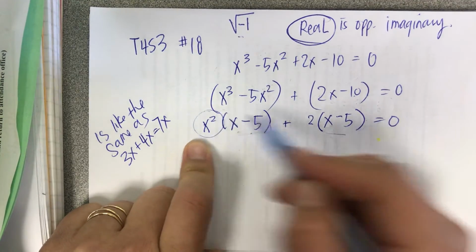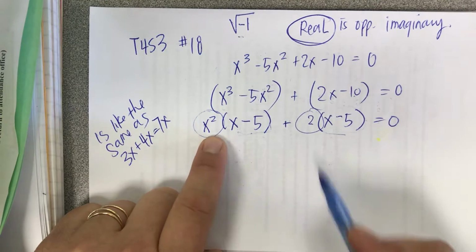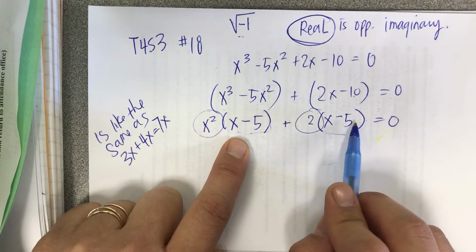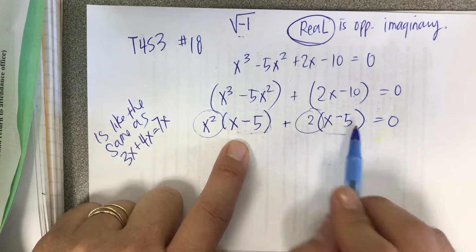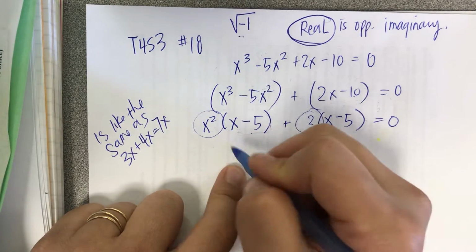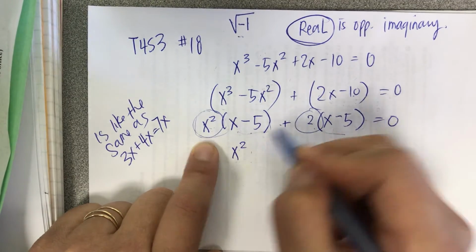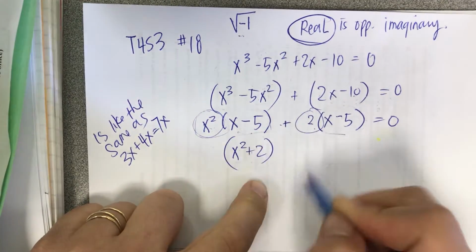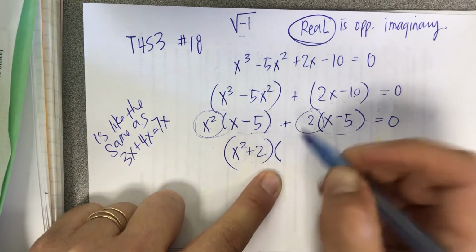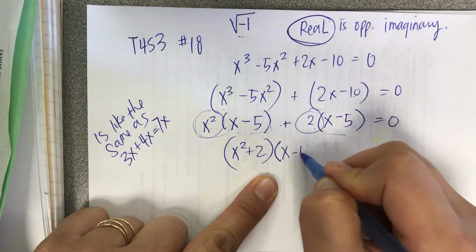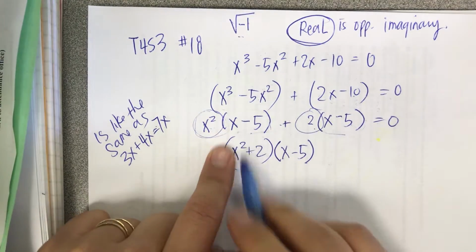I could take these two numbers and add them together because they are both attached to the same thing. So what I'm going to end up getting is x squared, plus 2, and then I have this next to it, just like I have the 7 next to the x. And that's going to be x minus 5.